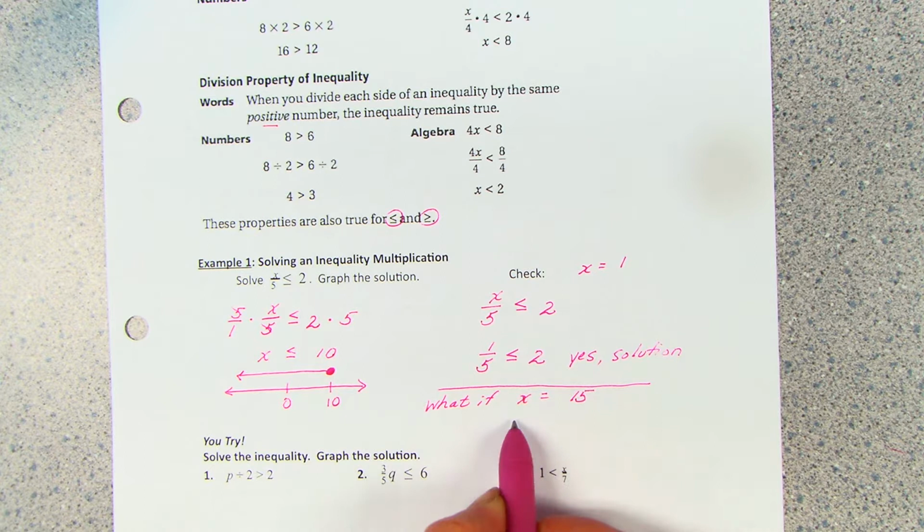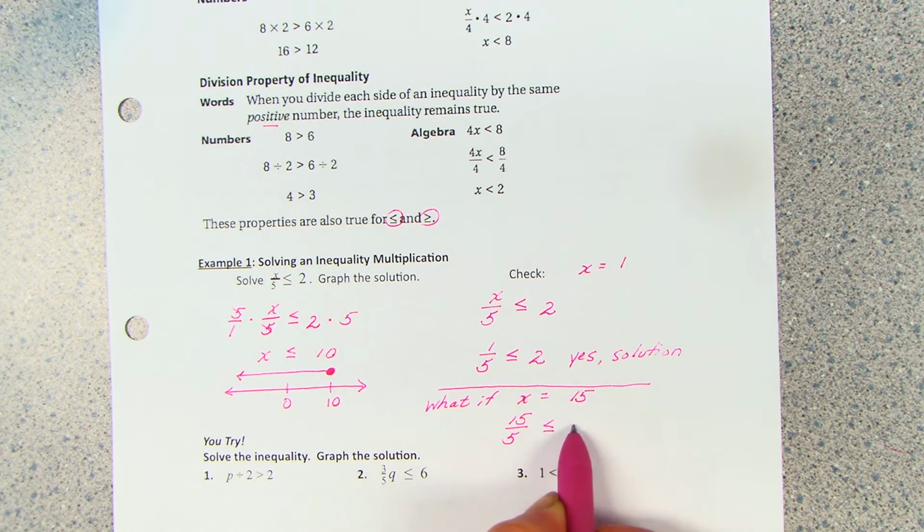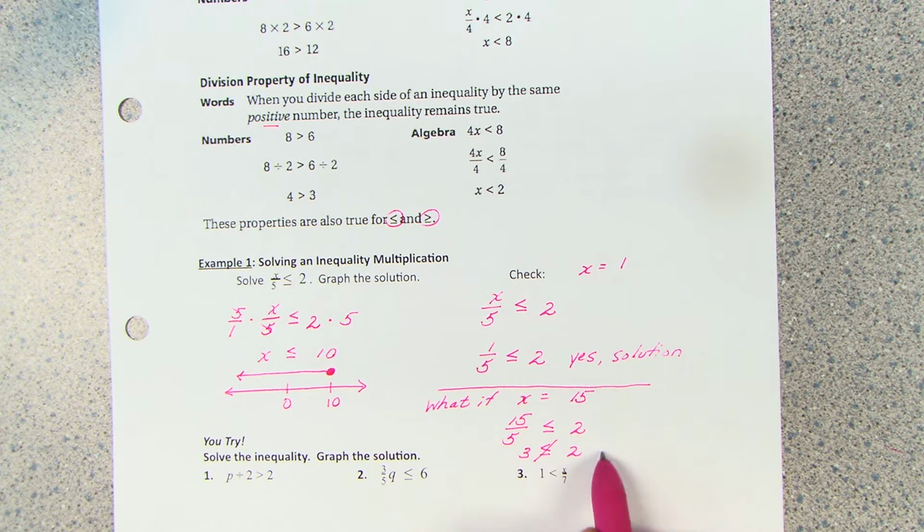And you substitute 15 in for that. 15 over 5 less than or equal to 2. Well, 15 divided by 5 is 3. Is 3 less than or equal to 2? No. You can draw a line through that. No, it's not a solution.